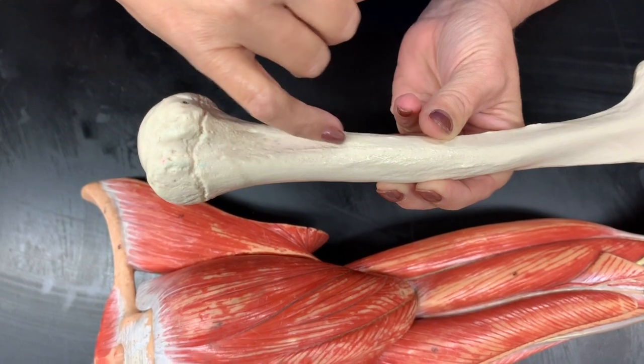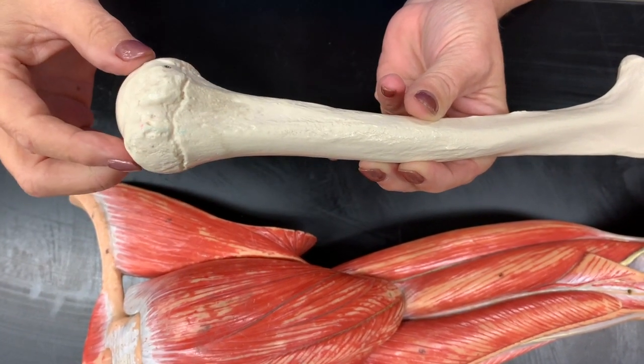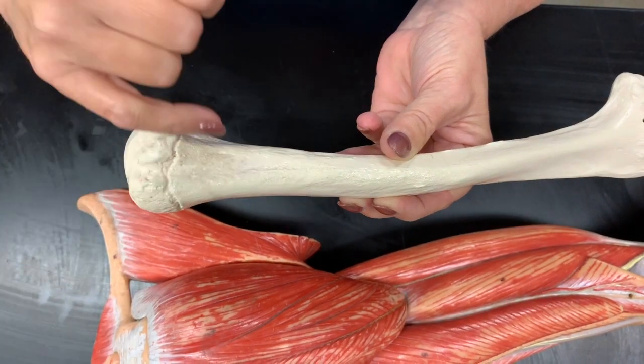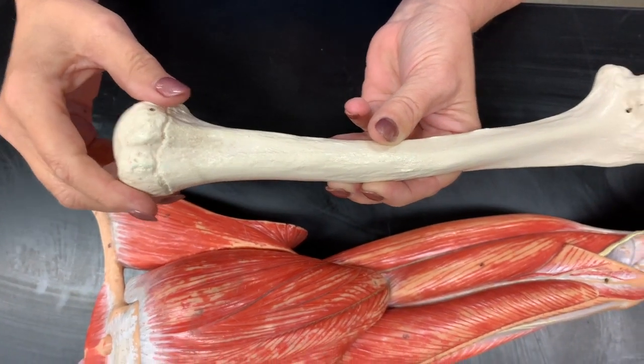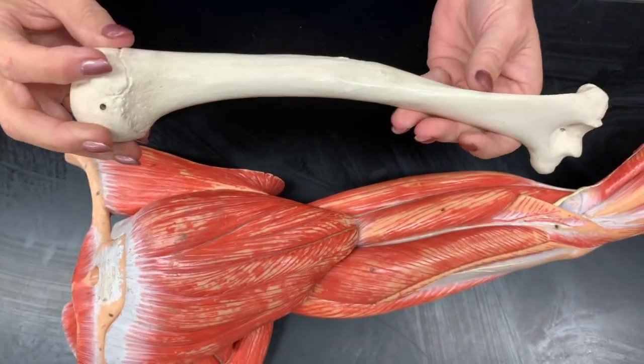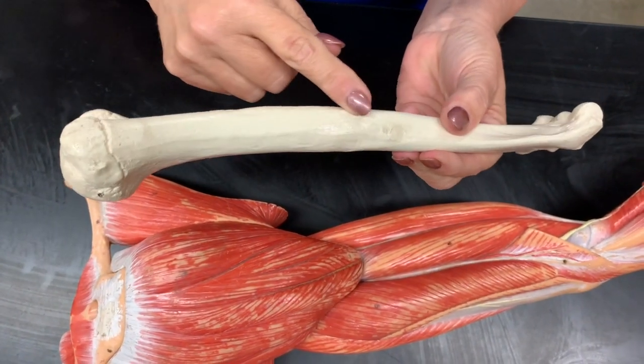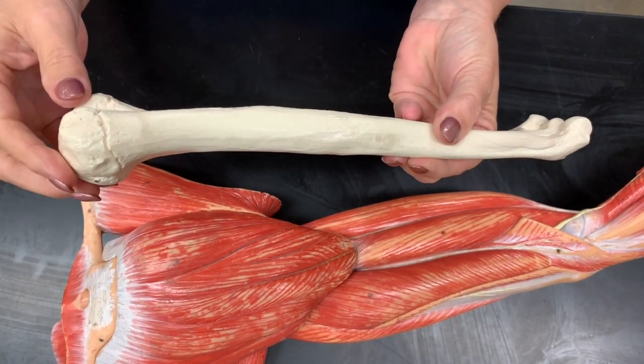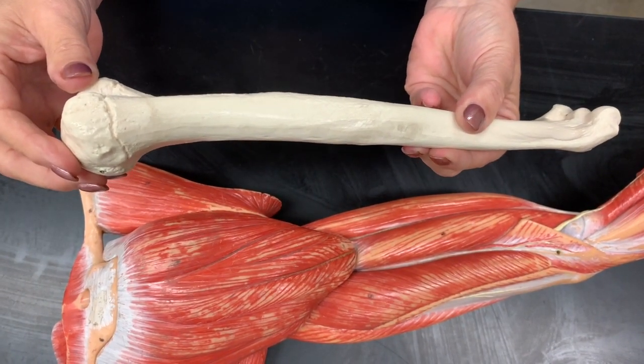This is where we are going to find the insertion of teres major and pectoralis major on either side. In the center is Latissimus dorsi's insertion. We turn this around. You're going to find this roughened area. That's the deltoid tuberosity, and that's going to be for the insertion of the deltoid muscle.